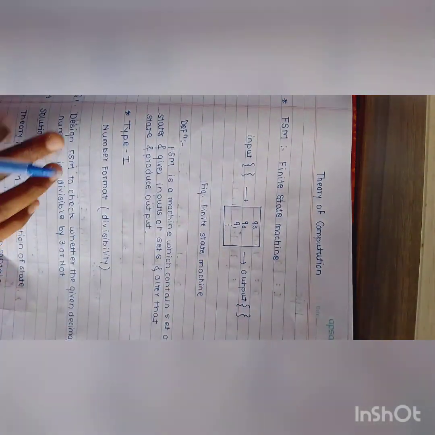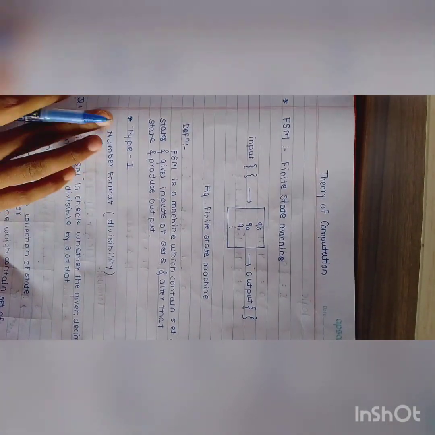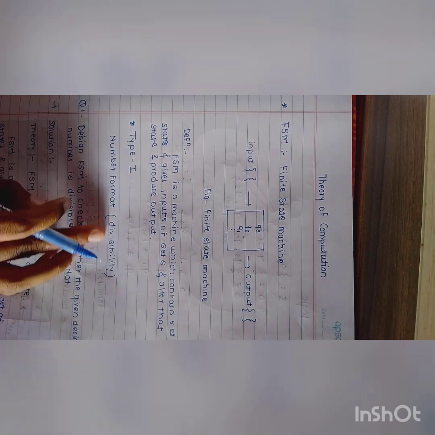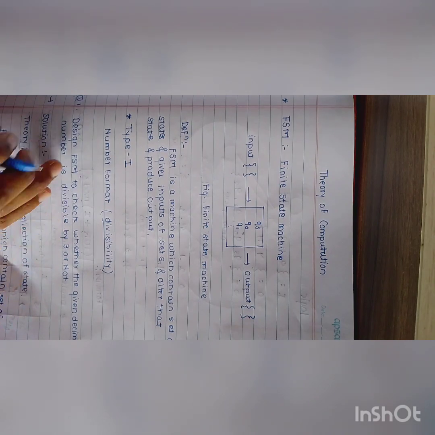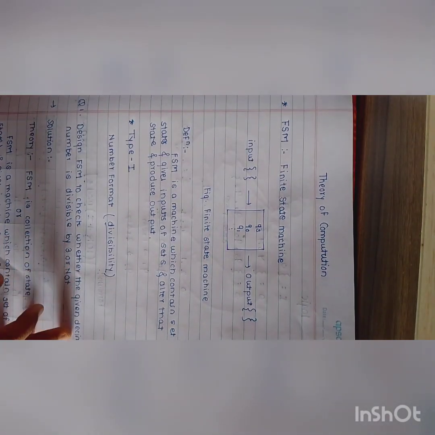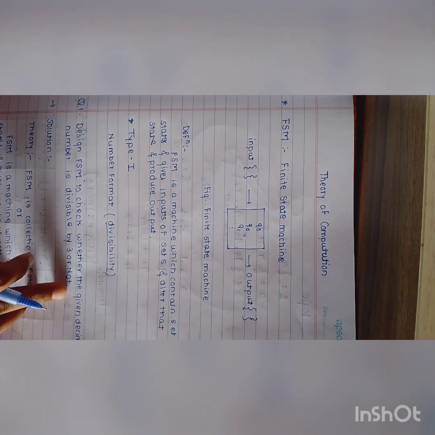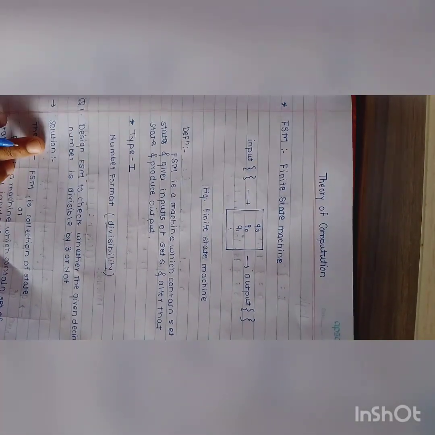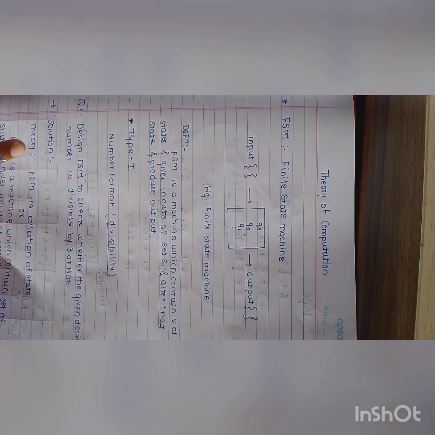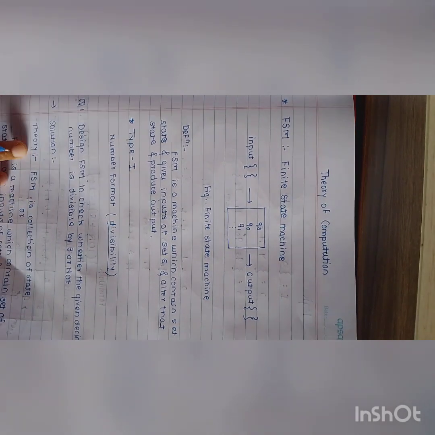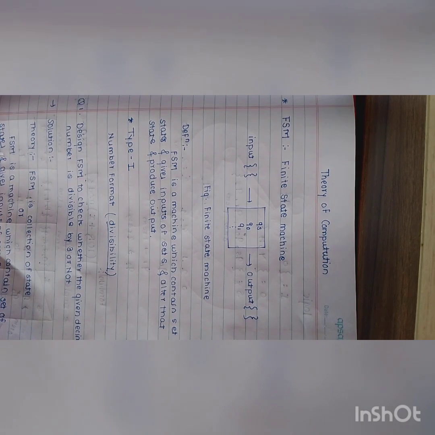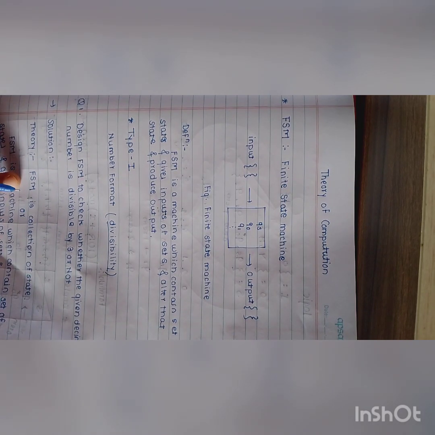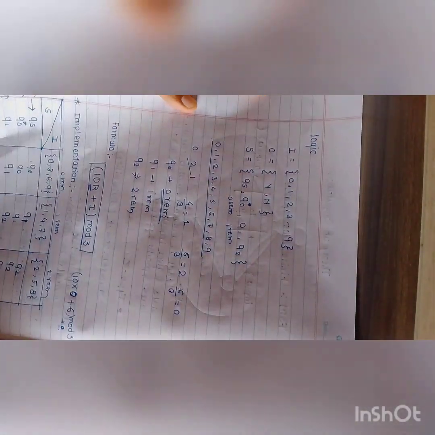and produces output. We first take a type 1 problem, which is a number format or divisibility problem. In that problem we design an FSM to check whether the given decimal number is divisible by 3 or not. This is our first problem. The solution we divide into 4 parts: theory, logic, implementation, and last is testing. So the first part is theory. In the theory we write the definition of an FSM. Then the second part is the logic behind that problem.